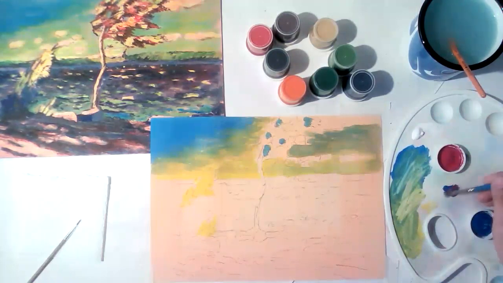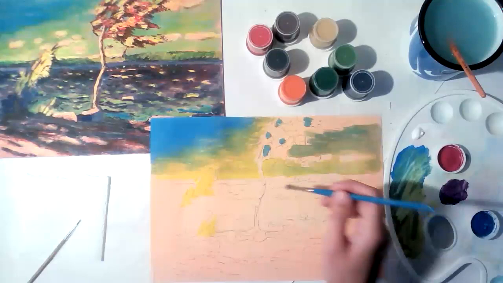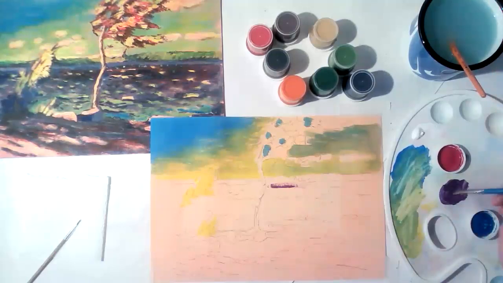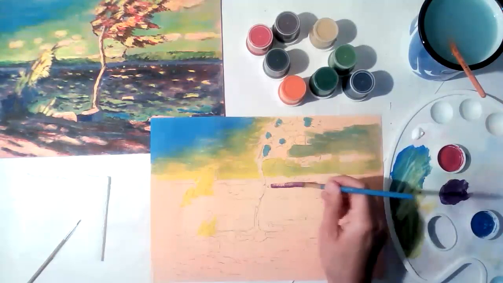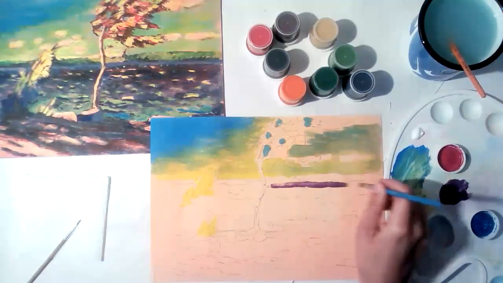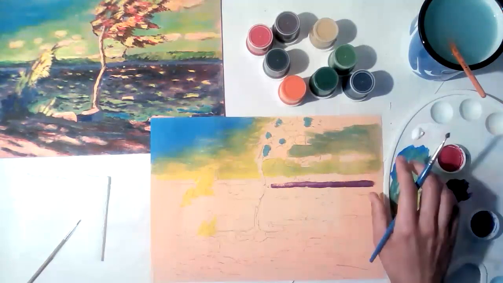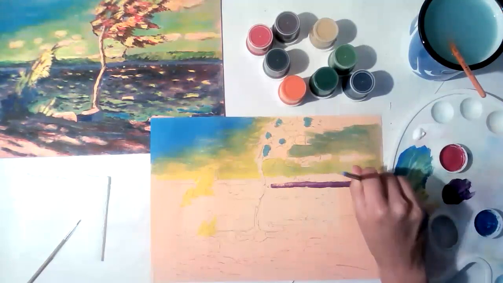With experience, you already know, okay, with this red or with this blue my purple is getting nice. Because sometimes the purple is very nice and bright, and sometimes it's dirty and dark. It really depends on the pigmentation of your paints.